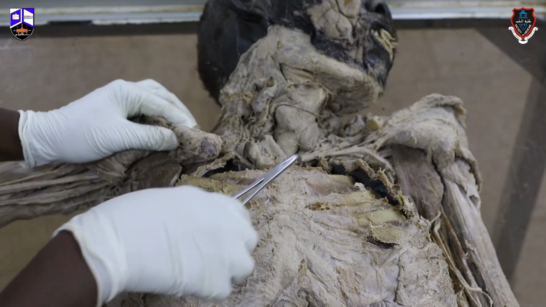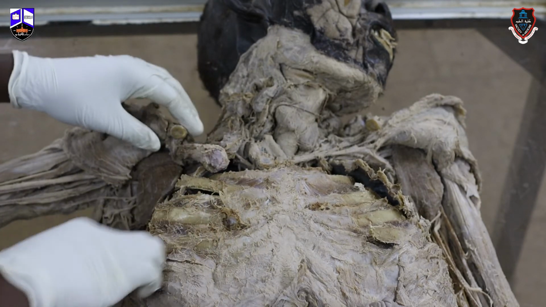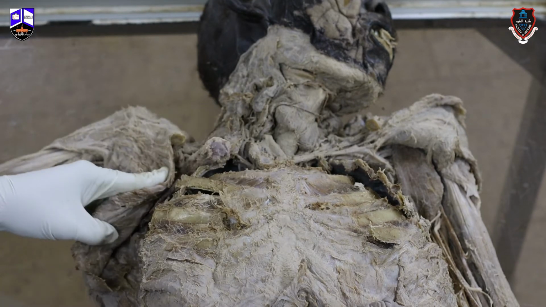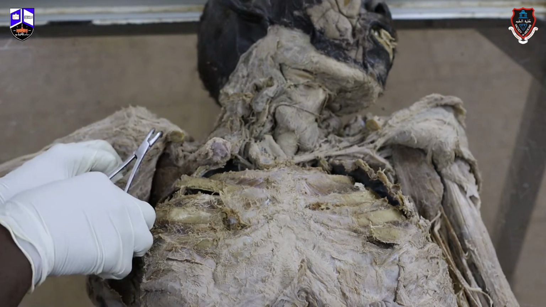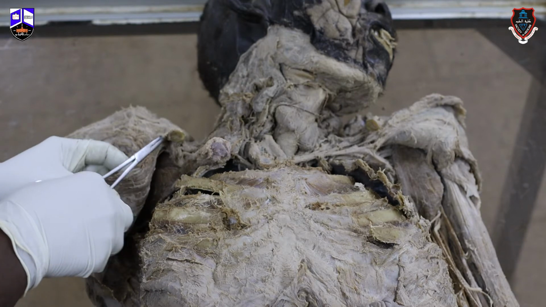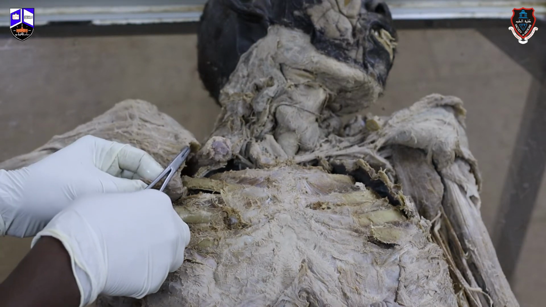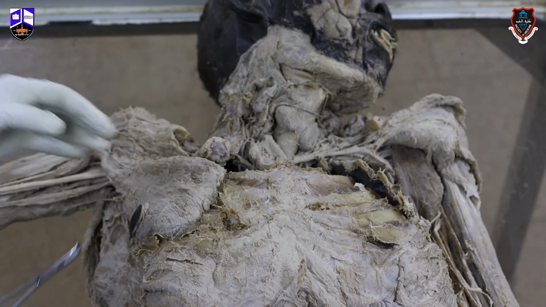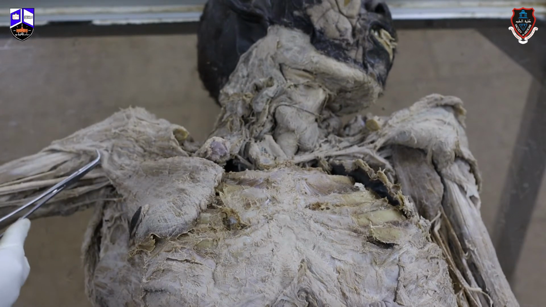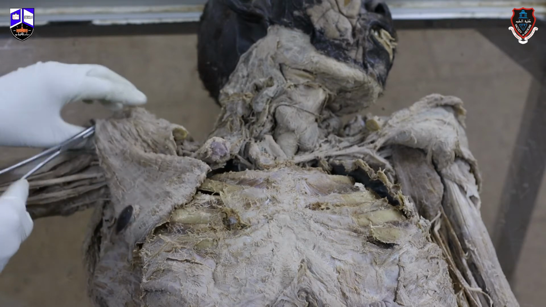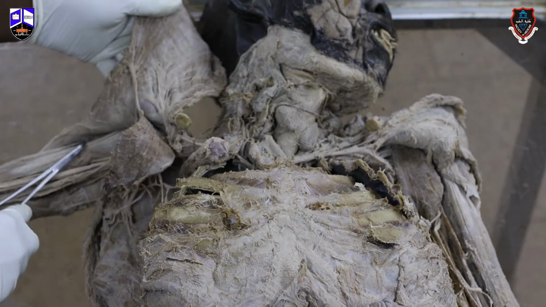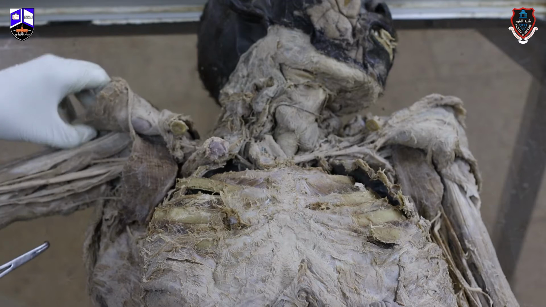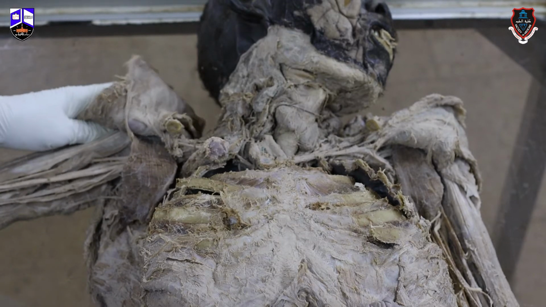So, it has a sternocostal head and a clavicular head. Here is the clavicular head, and then it goes upward and laterally to be inserted here in the lateral lip of the bicipital groove.